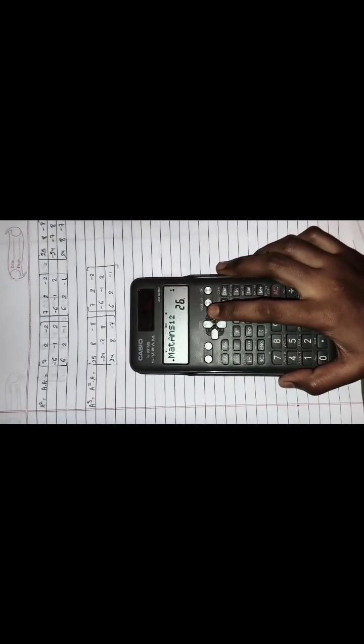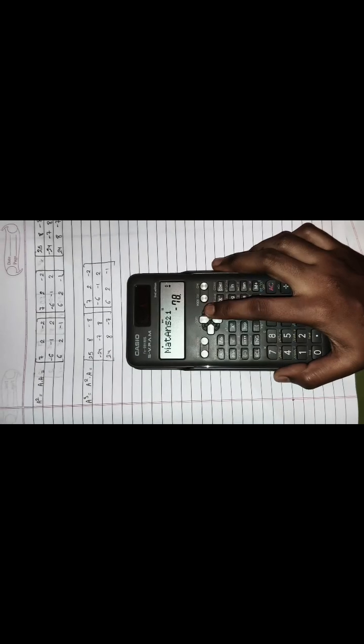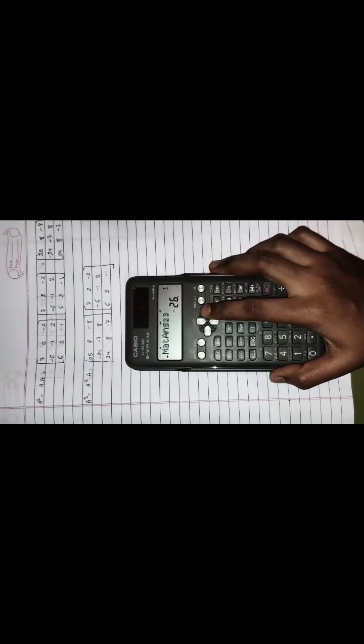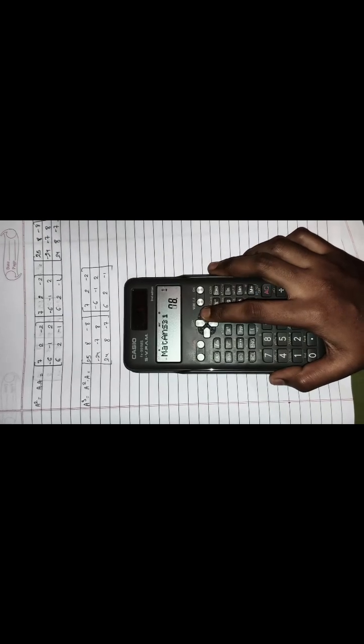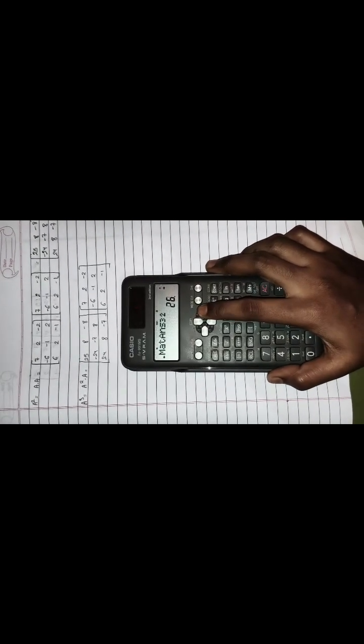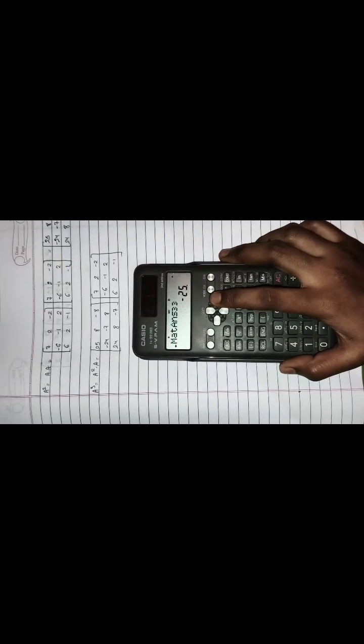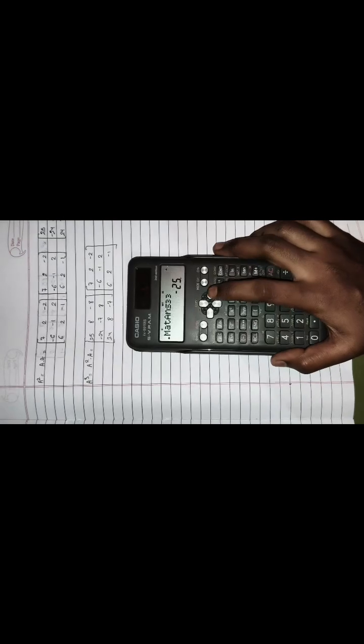Click AC. Again click shift 4. Click 3, 1, shift. So MatE11 is 79, MatE12 is 26, MatE13 is minus 26, MatE21 is minus 78, Mat22 is minus 25, Mat23 is 26, Mat31 is 78, Mat32 is 26, Mat33 is minus 25. By using the scientific calculator, we get A cube.